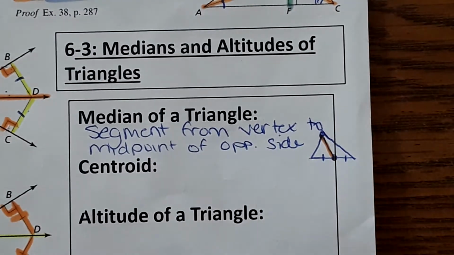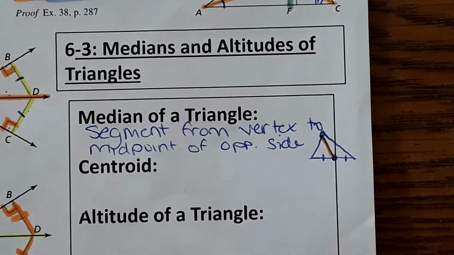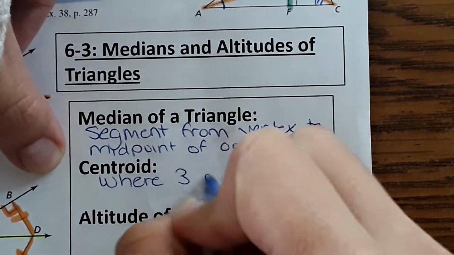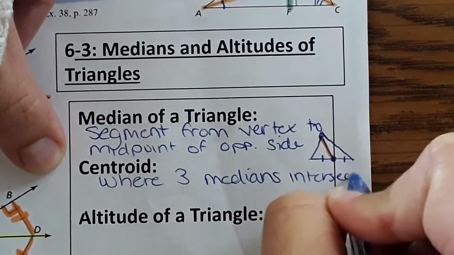And then centroid, of course, that is a new word, but at this point you might be able to predict that a centroid is where the medians intersect. So where 3 medians intersect. And that's called the centroid.